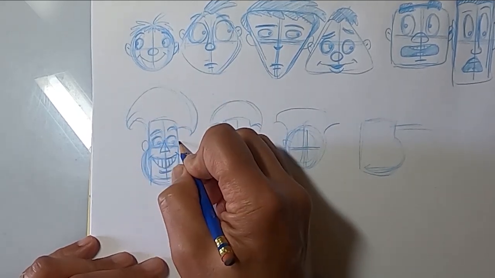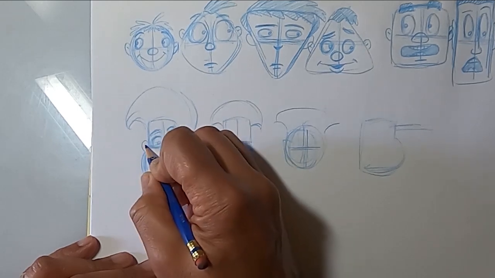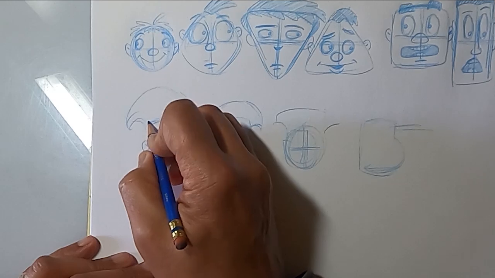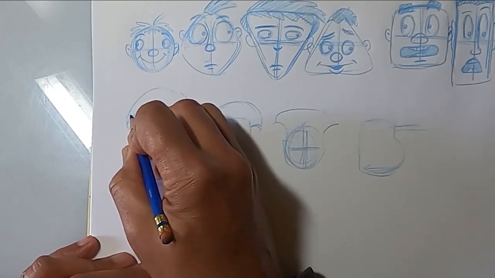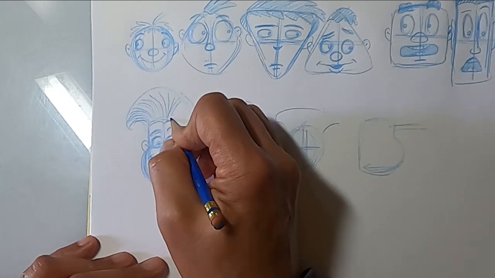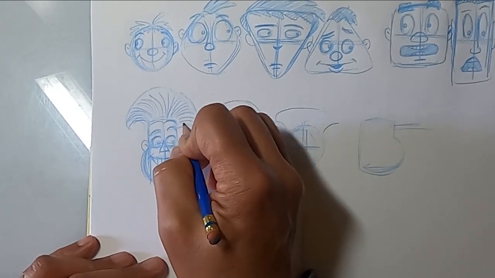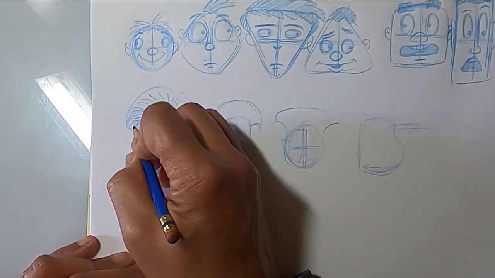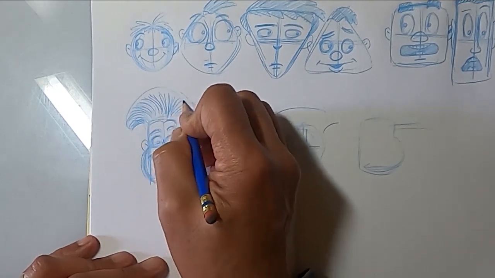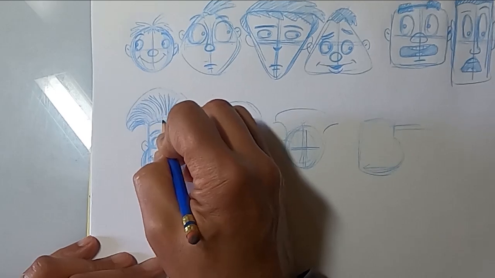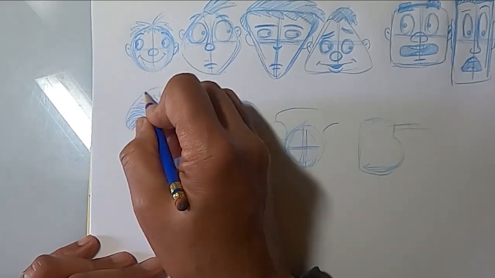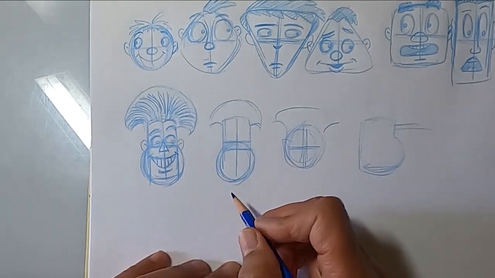And his ears do this. And let's bring his hair like that. And maybe he's got that hair that springs out. So he looks like a stalk of broccoli. But this line on top is just a guideline as to how far that hair goes.